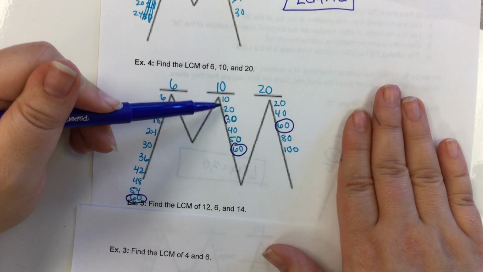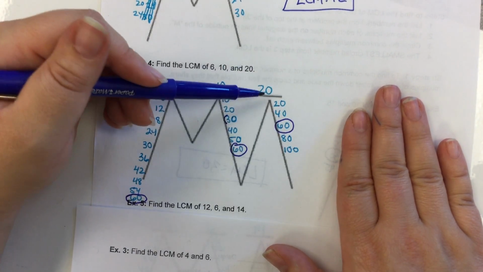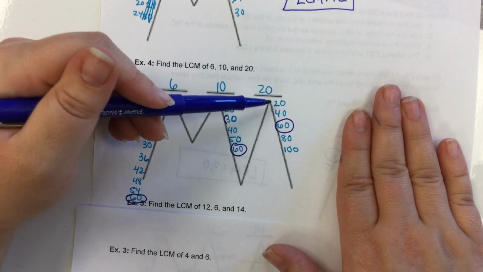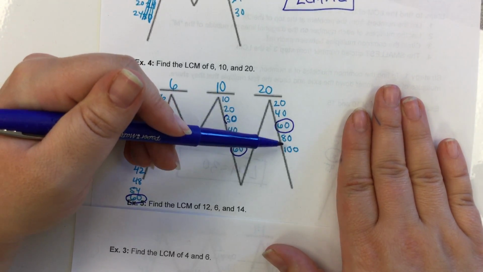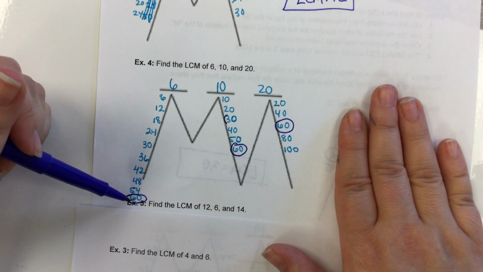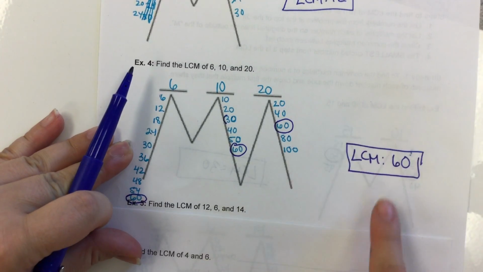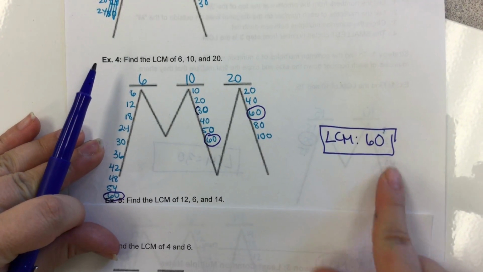Then we're going to list all the multiples of 10 down this diagonal side, 10, 20, 30, 40, 50, 60. All the multiples of 20 down this diagonal side, 20, 40, 60, 80, 100. Now I can see that my least common multiple is 60 because that's the smallest number that's present in all three lists. So my LCM is 60.